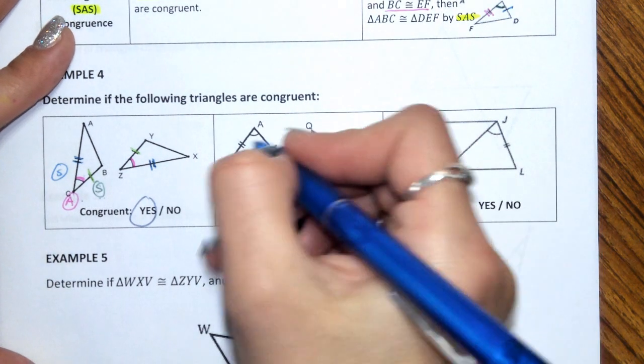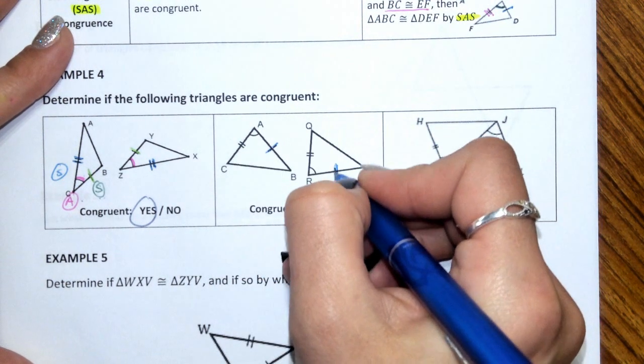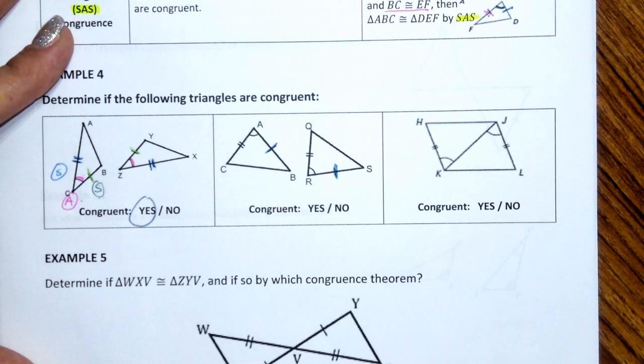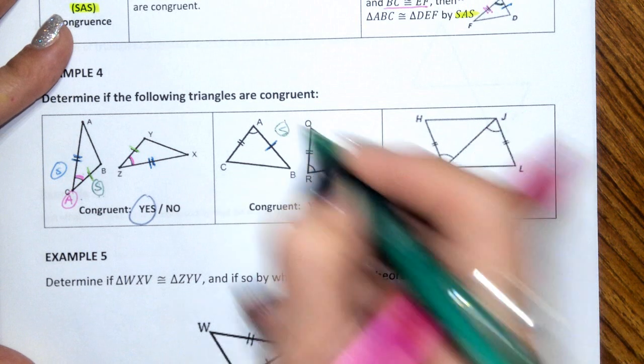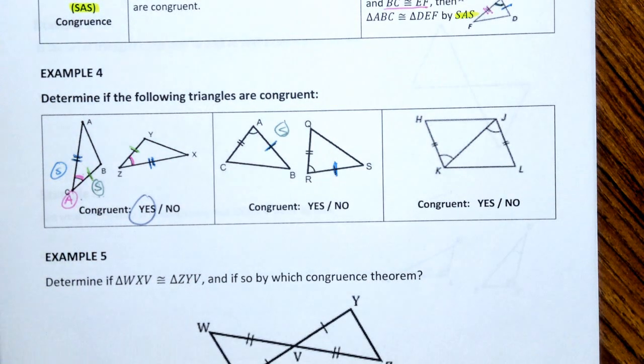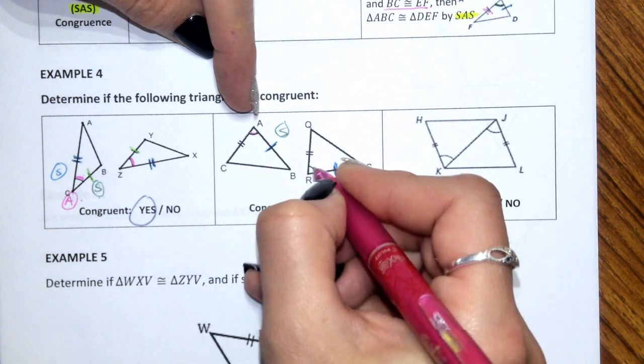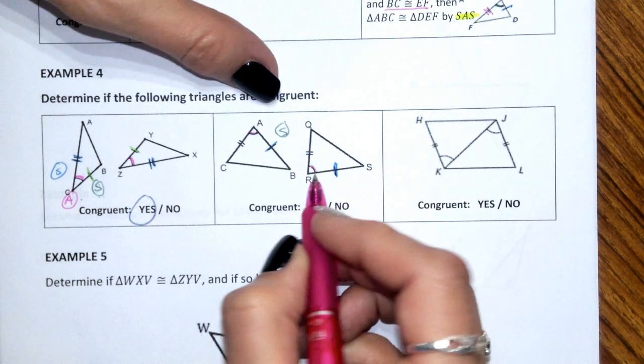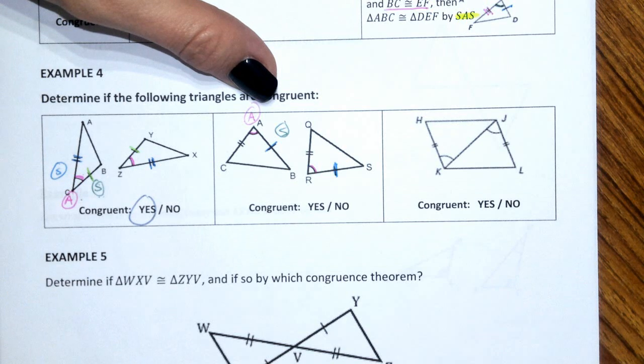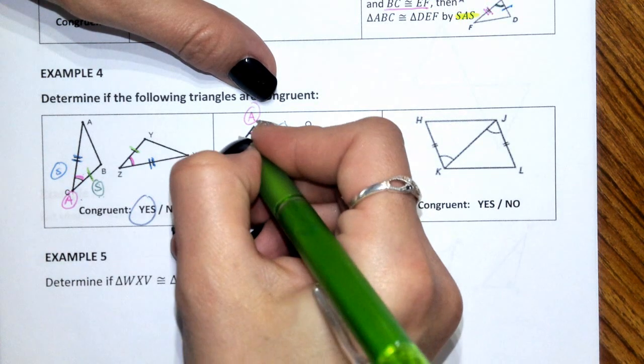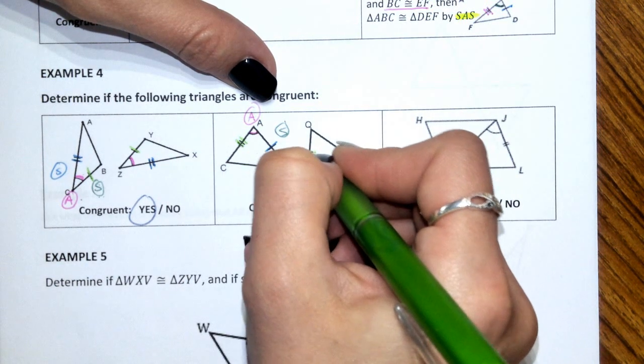The middle one here, I see a side and a side. So we've got an S. And I only mark the S's and A's on one triangle, not both of them, okay? And I see an angle here and an angle here. So we've got A. And then the last one, I see another side right here and another side right here.